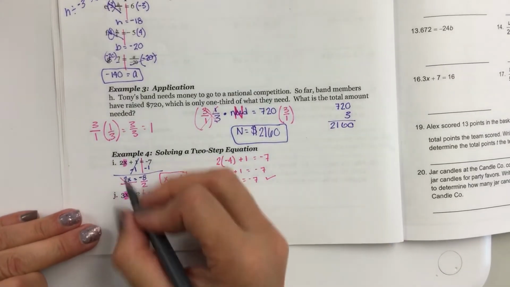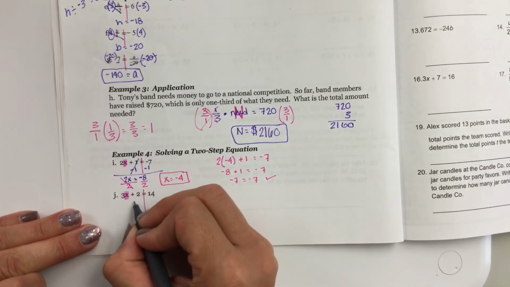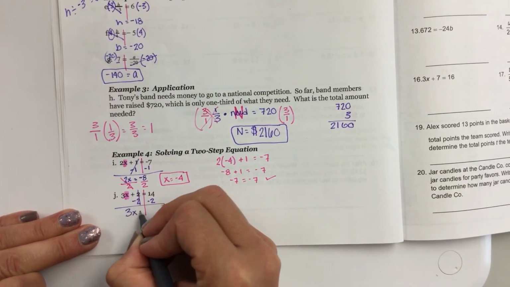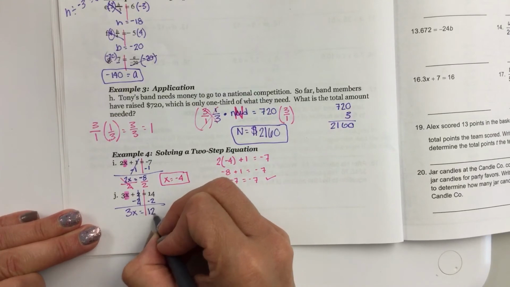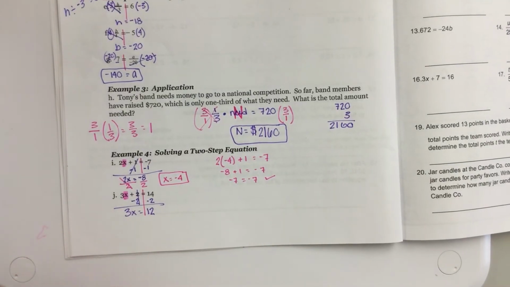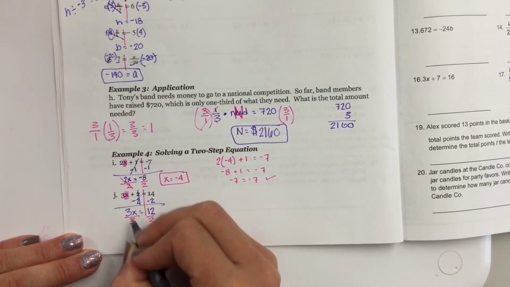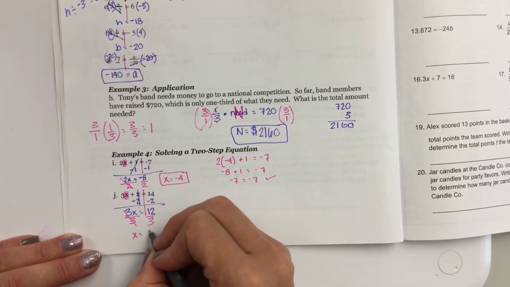And the next one, I would move the 2 first. 14 minus 2 is 12. Then my next step would be to get the x alone by dividing by 3. 12 divided by 3 is 4.